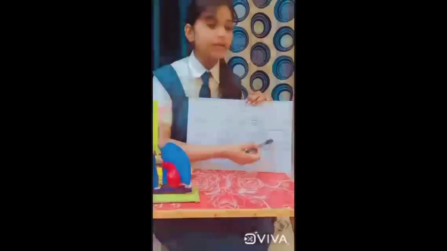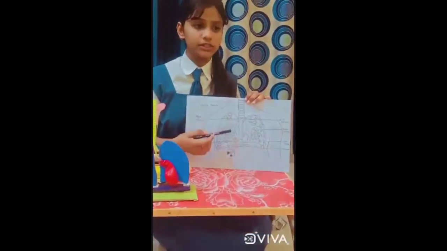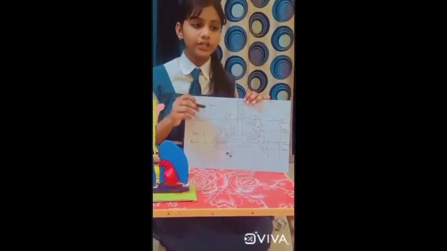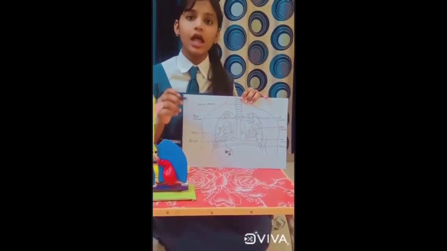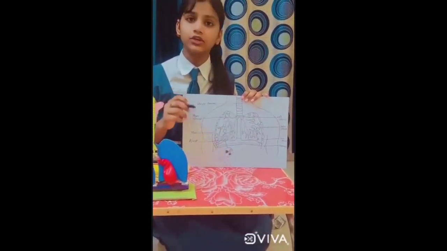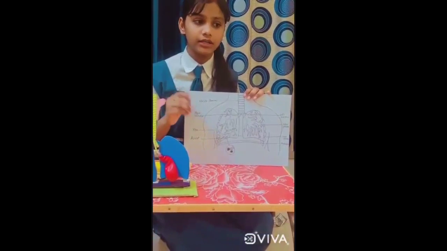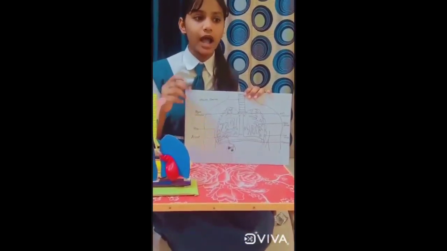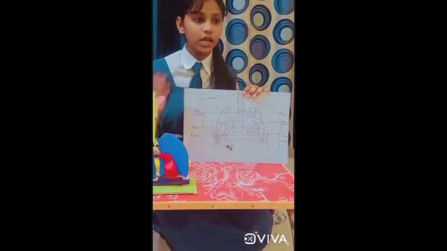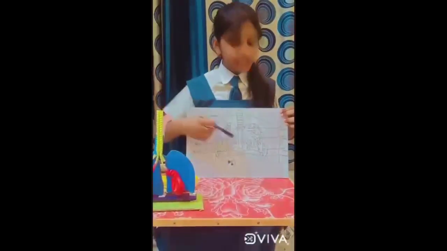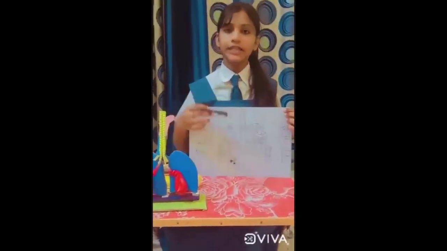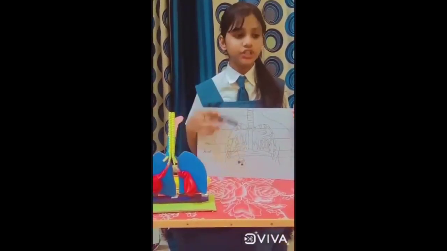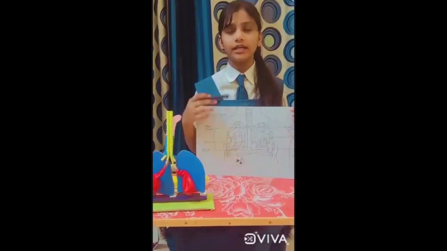And the inner pleura includes two thin layers of tissue that protect and cushion the lungs. The inner layer, the visceral pleura, wraps around the lungs. The first function is the diaphragm. Upon inhaling, the diaphragm contracts and flattens, and the chest cavity enlarges.